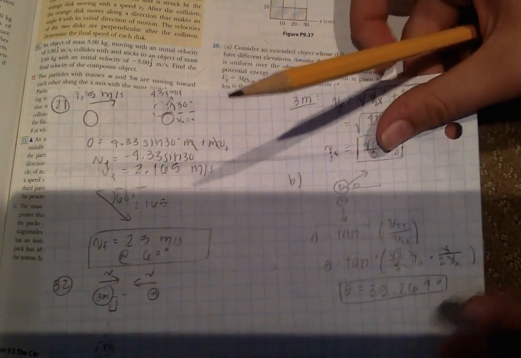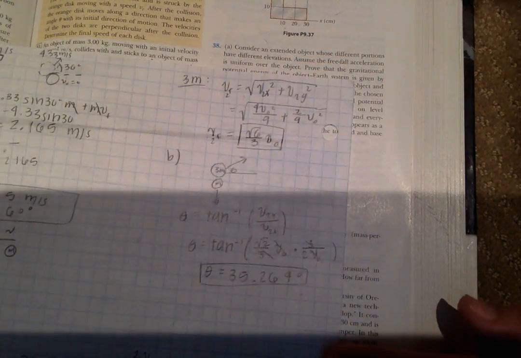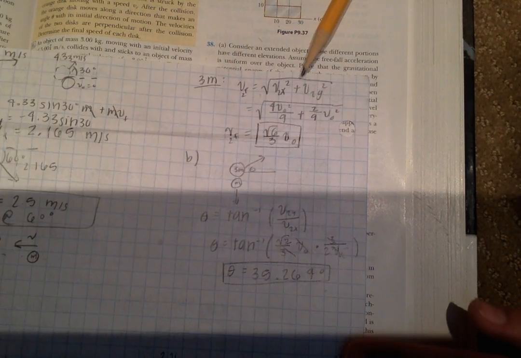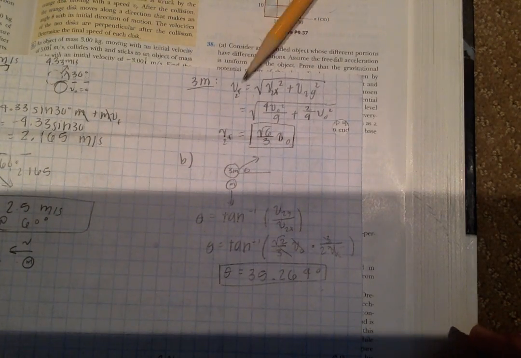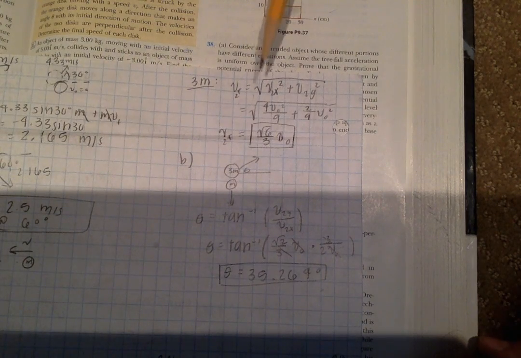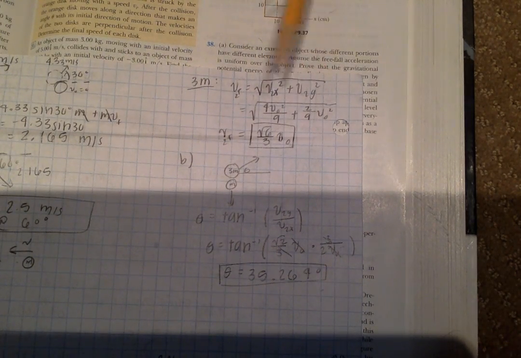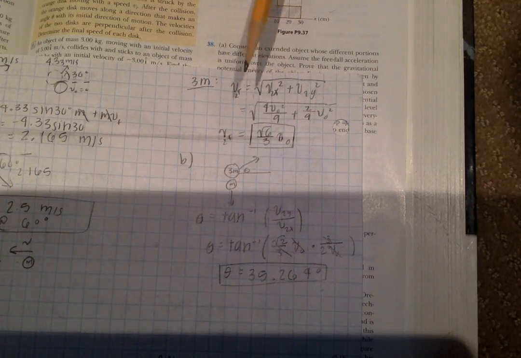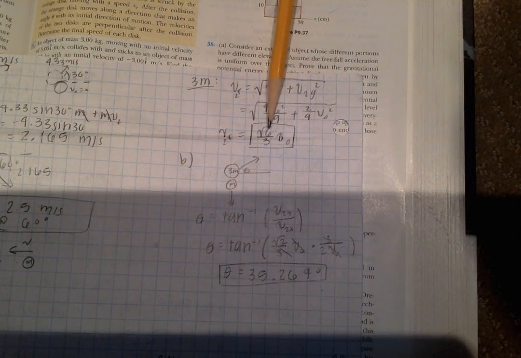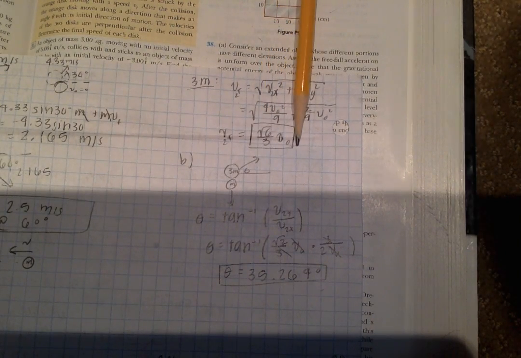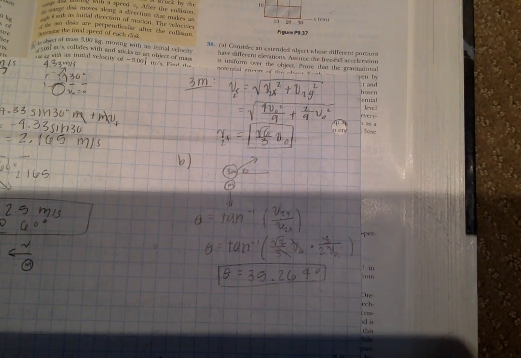And then for the 3m mass, to find the final velocity, since it's going at an angle, we use the Pythagorean theorem. So v2x squared plus v2y squared, the square root of that will give us our answer. We use our equations that we found to get this. So it's square root 6 over 3 times v initial is the final velocity for the 3m mass.